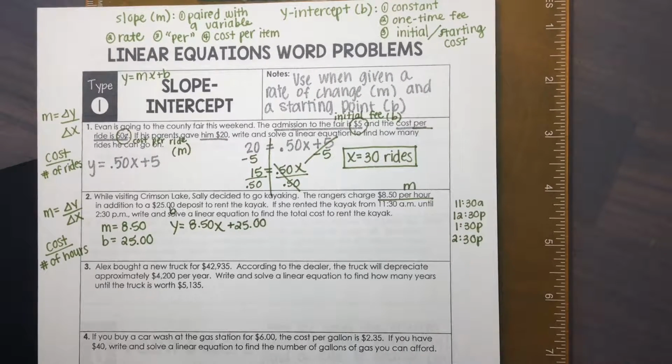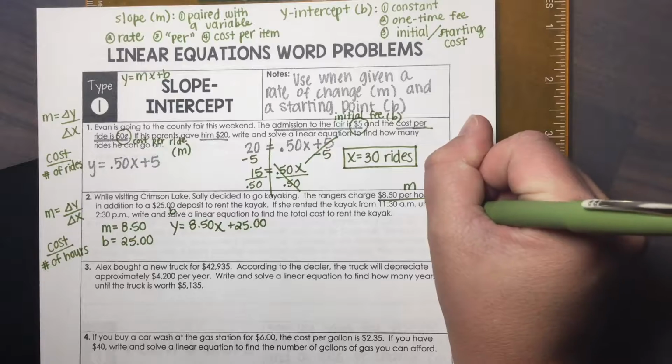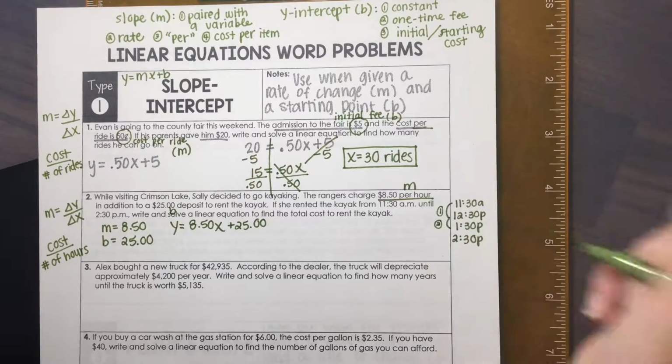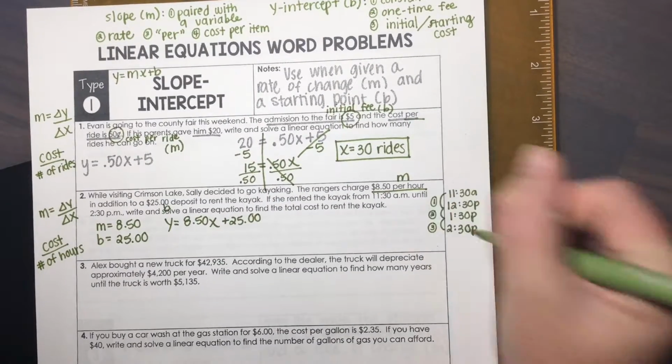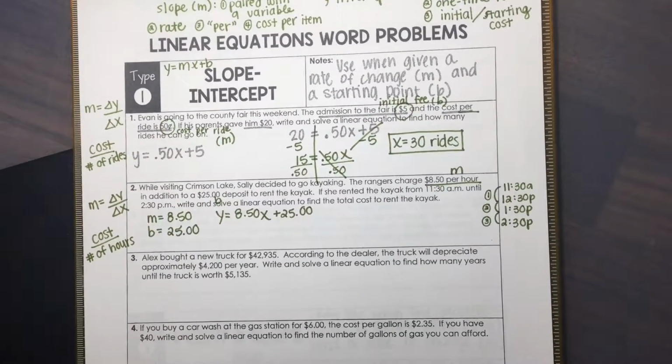I've got to figure out how many hours went by between then. To go from 11:30 to 12:30, that was 1. To go from 12:30 to 1:30, that was 2. To go from 1:30 to 2:30, that was 3 hours. So now I know that it's 3 hours.